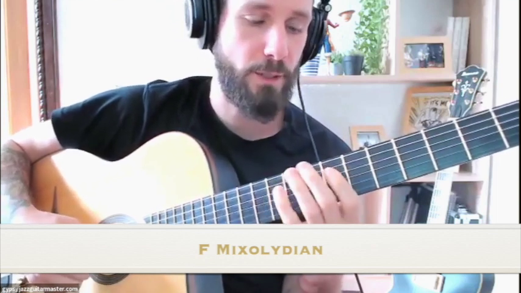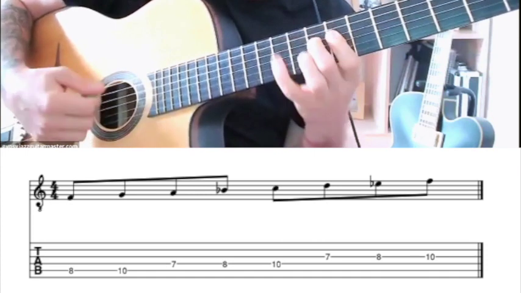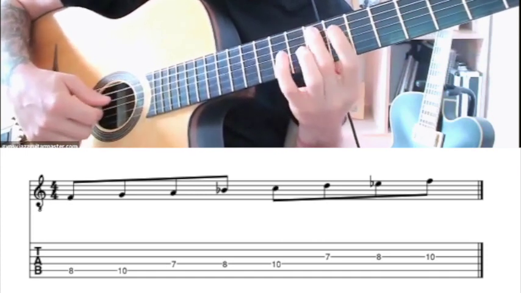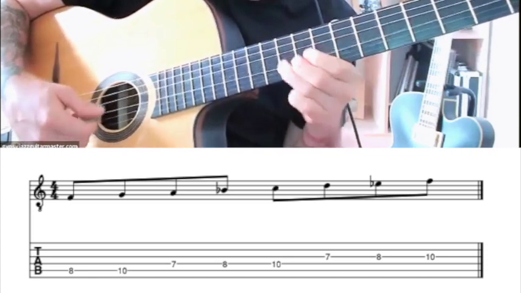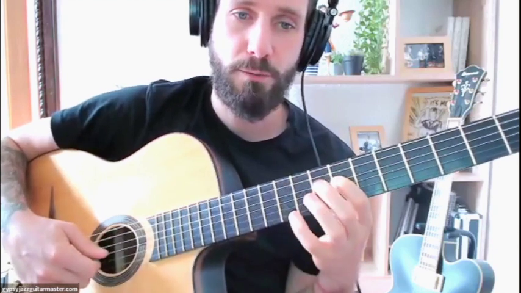So we've got from F, fret 8 of string 5, we've got from string 5, 8, 10, then down a string 7, 8, 10, and then down a string 7, 8, 10 again. And you can see it's a 1, 2, 3, 4, 5, 6, flat 7th, 1.